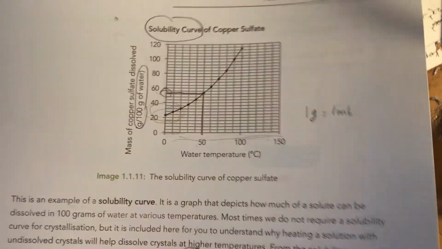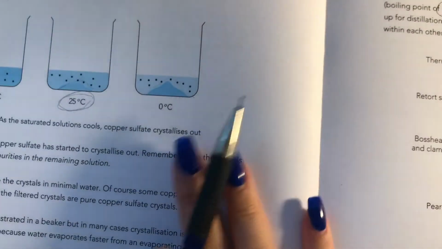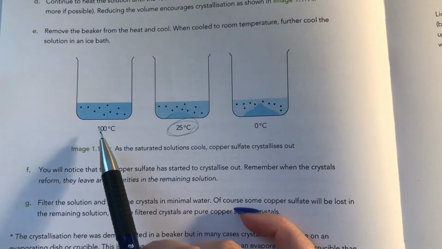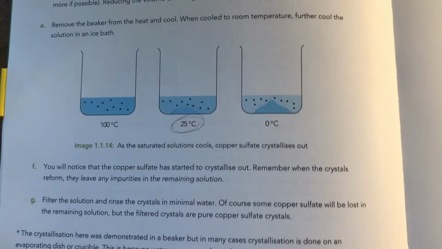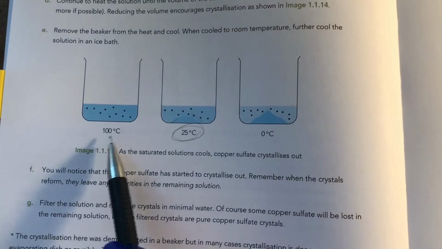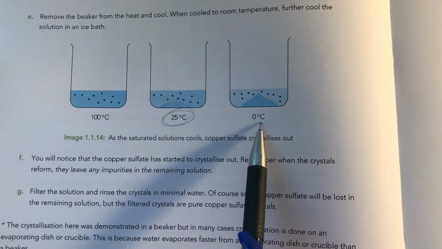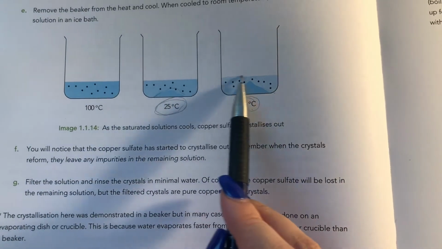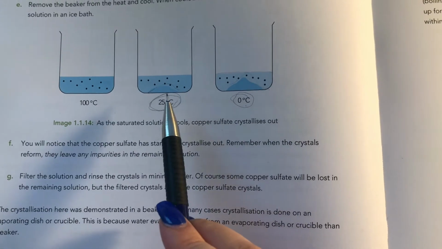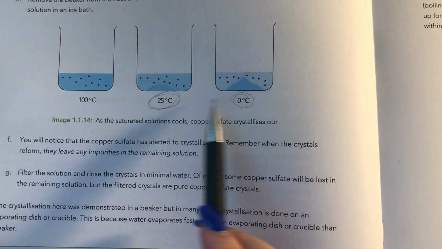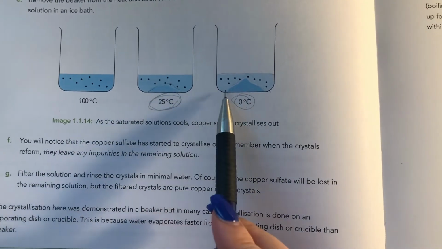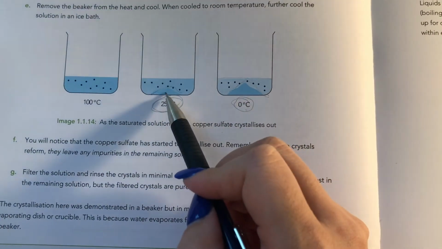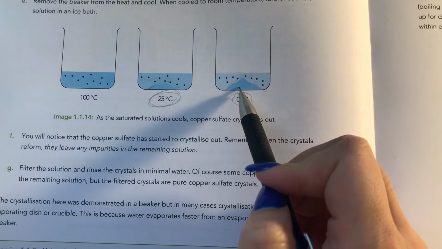And so if I get even cooler, it'll be only about, I don't know, 25 grams or so will dissolve. So here what we have is we go from 100 to 25 to 0 degrees Celsius. I'm going to be careful, by the way, because we don't want this to freeze. But the point is, as it gets cooler, the more copper sulfate will crystallize out. But what do you notice? The crystals are clean.